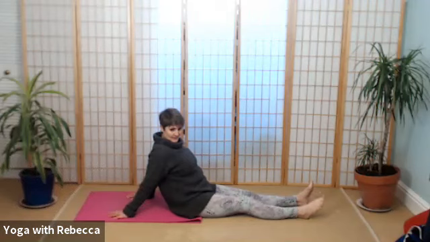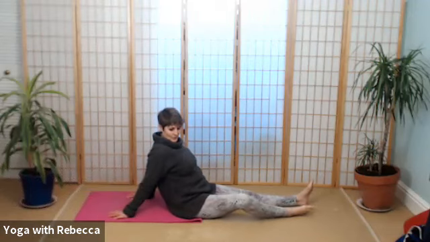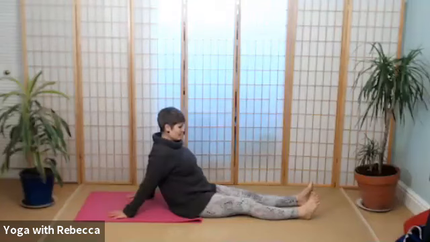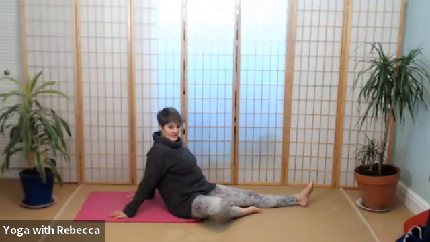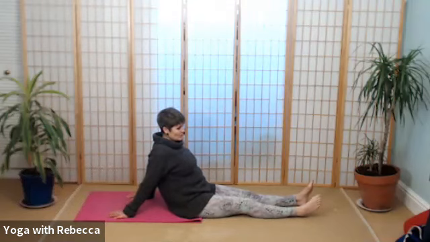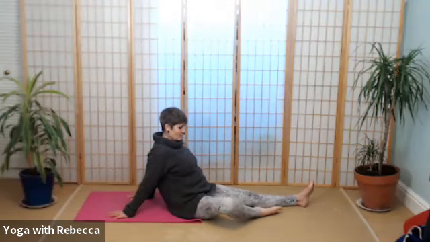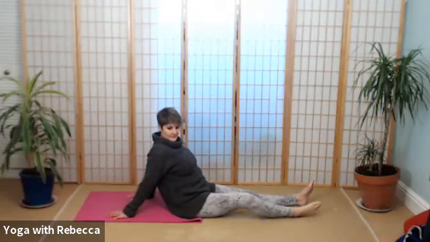Great. Take a few more rounds. Again, the aim isn't to open the hip as much as possible. The aim is to go slow and to notice. And I'm very interested in the way that the movement in the toes initiates the whole of the movement up the foot, the shin, the leg to the hip. Slidey, glidey.